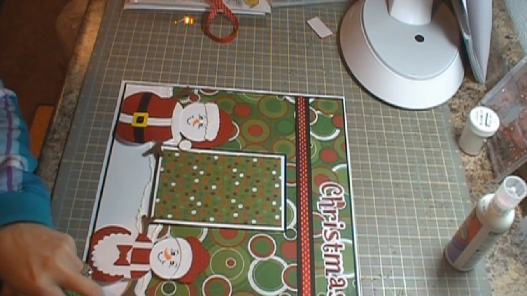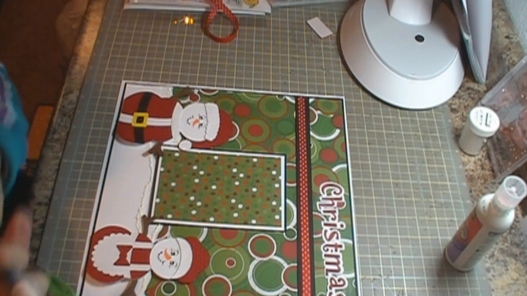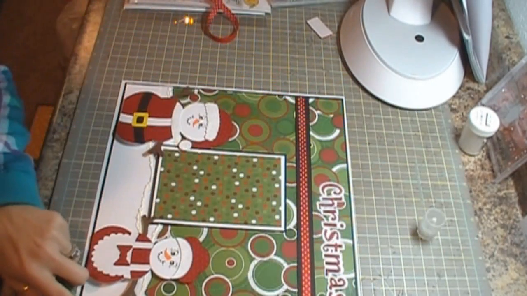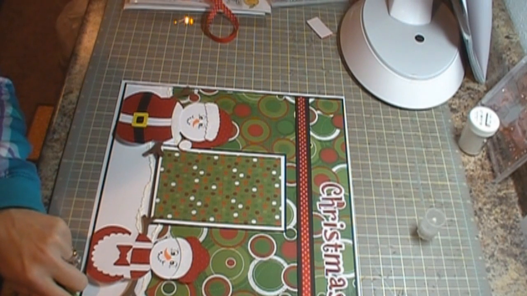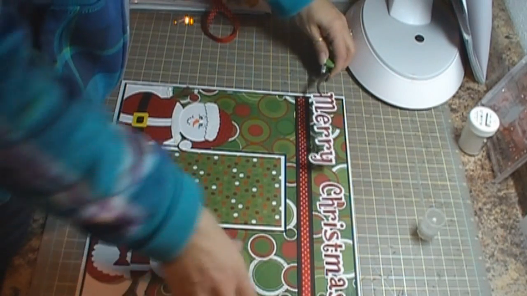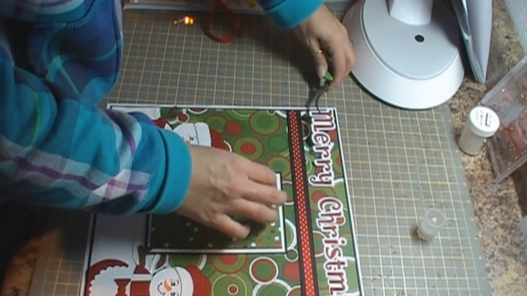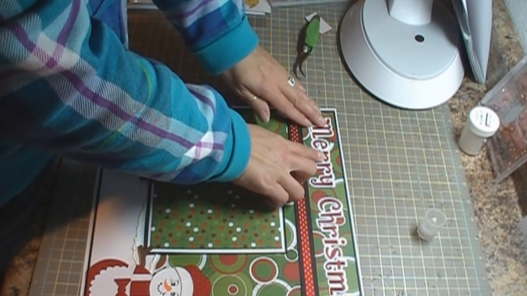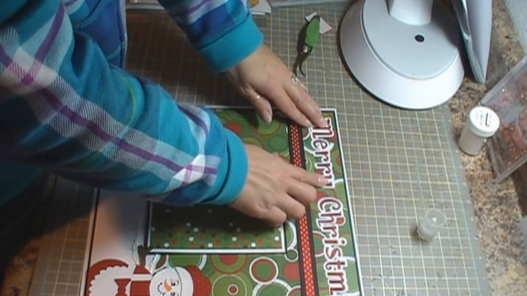Oop, scissors in the garbage. You know what, I'm not going to use my Zig 2-way glue pens. I do not like them. I like them when I first open them, and then they kind of dry out, and they work when they want to. So I'm just going to play it safe and use my trusty glue, regular glue, Scotch Quick Dry.